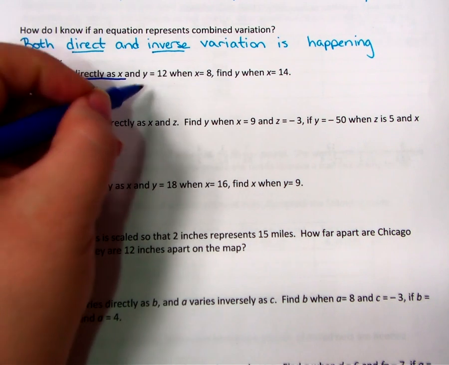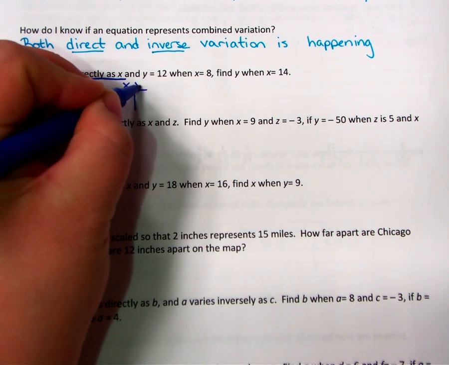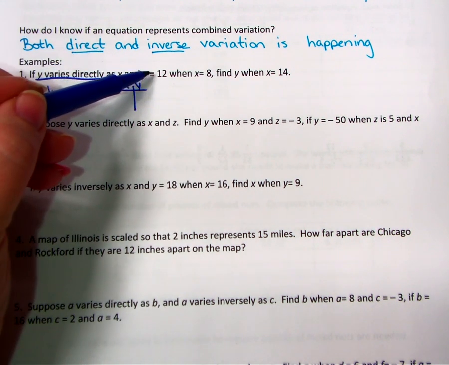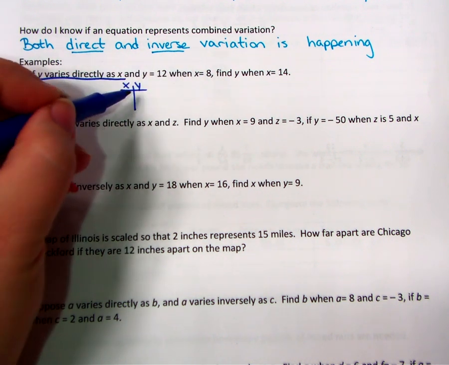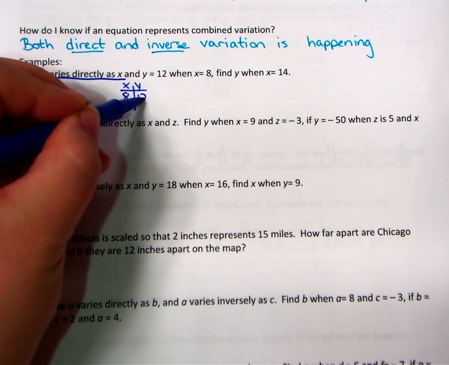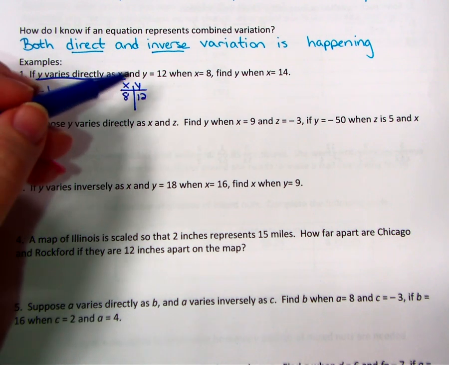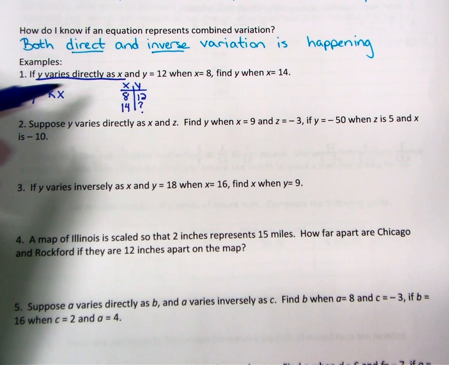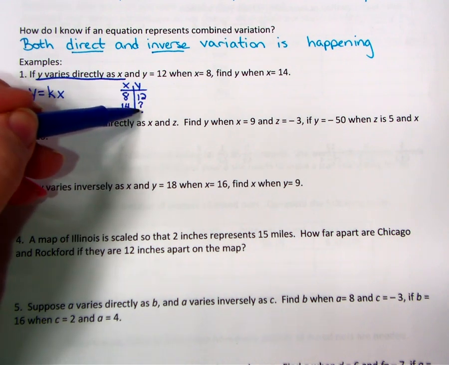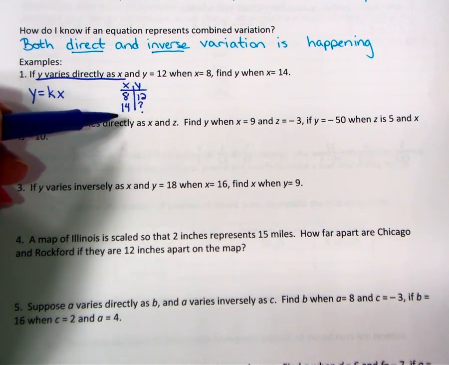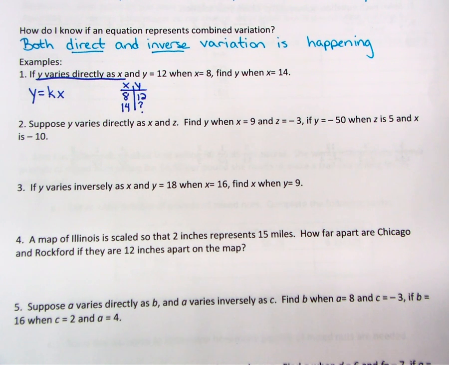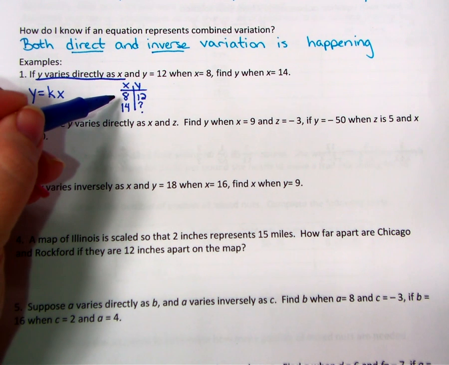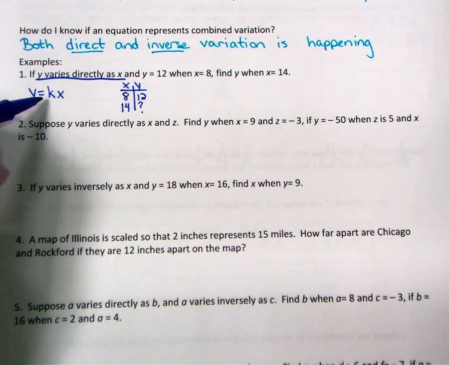Then the rest of the information is going to go into a table. So it says that y equals 12 when x equals 8. So 8, 12 go together. Find y, so that's our question mark, when x is 14. So when x is 14, we don't know what y is, but those are paired together. So the first step that you're going to do with any variation problem is you're going to plug the completed pair, or completed triple later on, into the equation, because we want to find out what k equals.